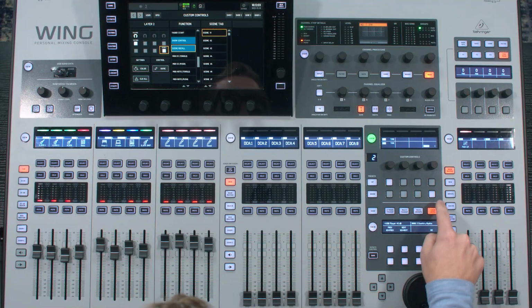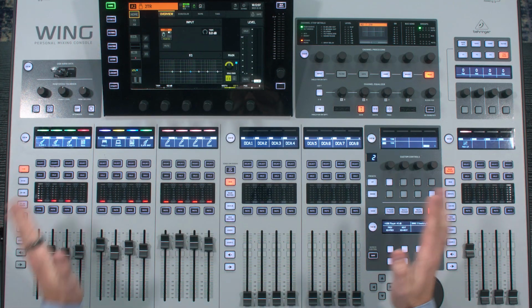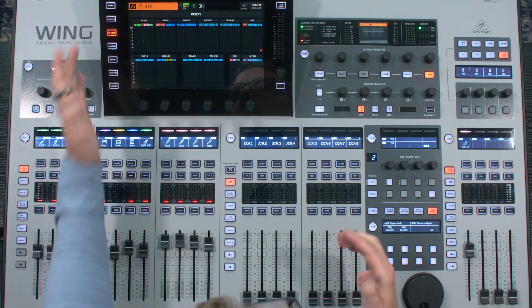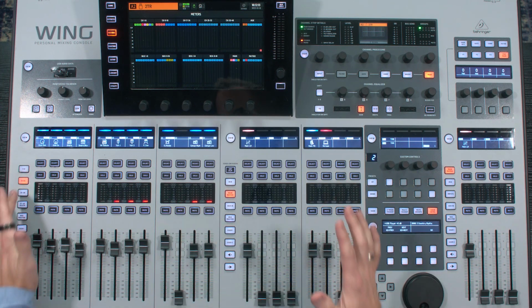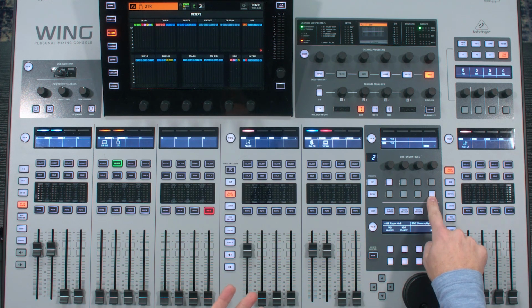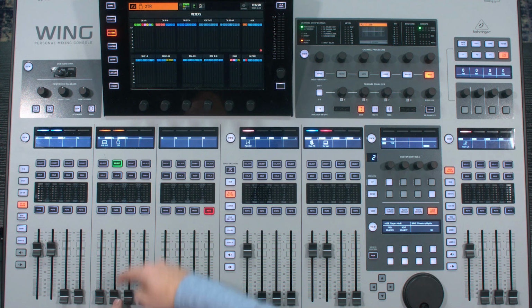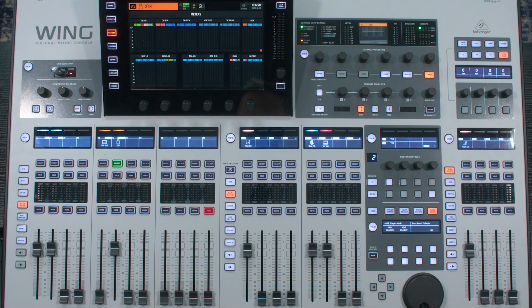Now what's neat about this is then from anywhere that I am on the console, I could be on the meters page, I could be on matrix, I could be anywhere that I want to. All I have to do is press this one button and it will raise my playback of my USB player up to 0, play that file, and then once it's done, it will turn it down and mute it.